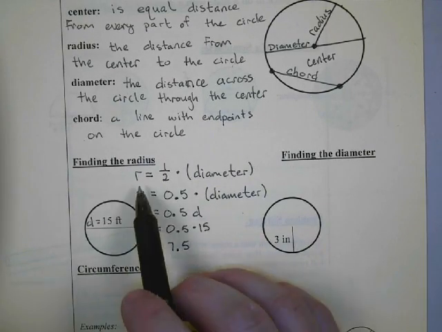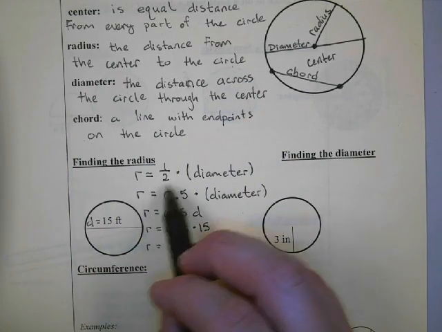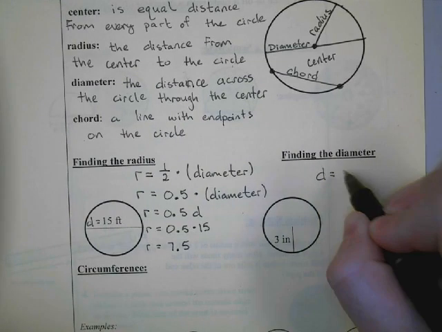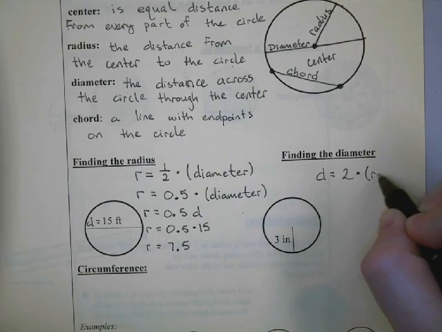So if the radius is equal to half of the diameter, what do you think the diameter will equal when compared to the radius? Well, if the radius is half the diameter, then the diameter must be equal to 2 times the radius.